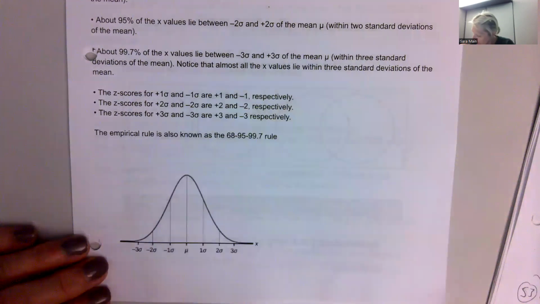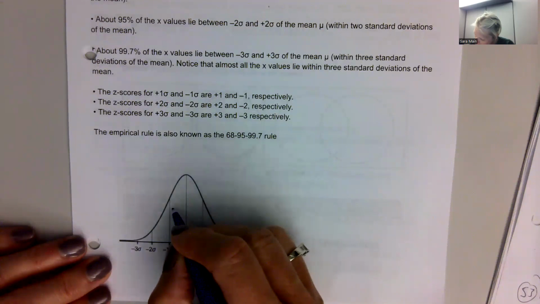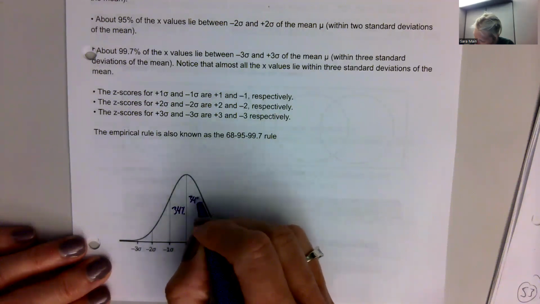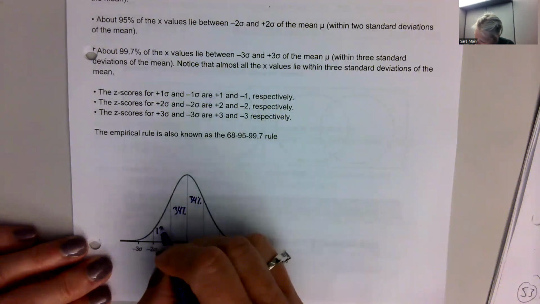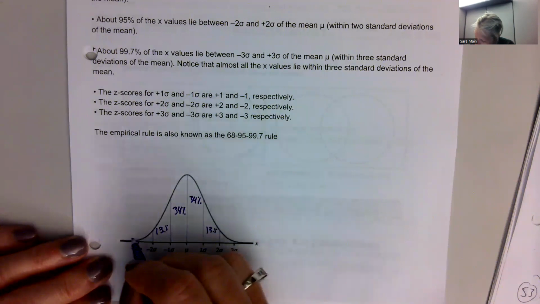So I'm just going to draw them, and you can see them down here. This is about 34% and 34%. And then we add 13.5% here and 13.5% here.